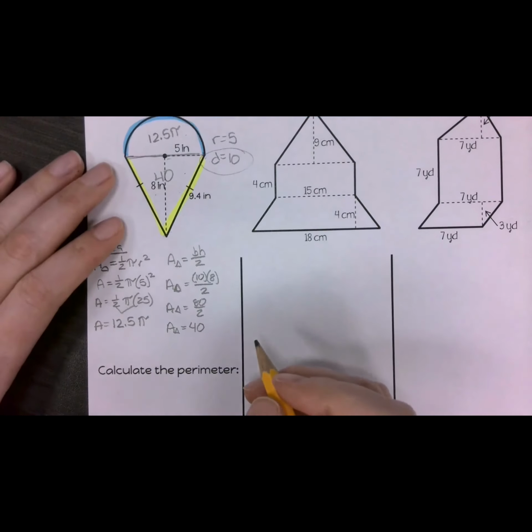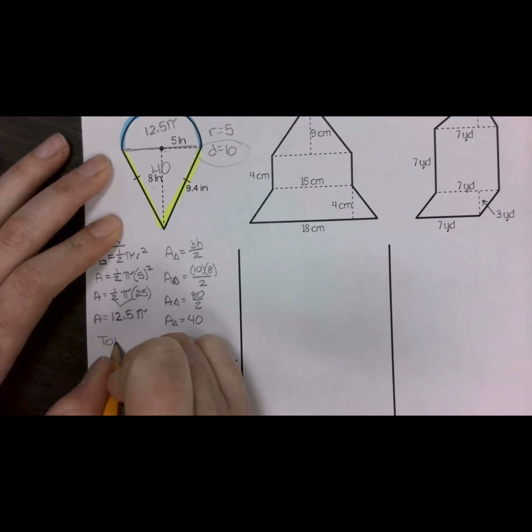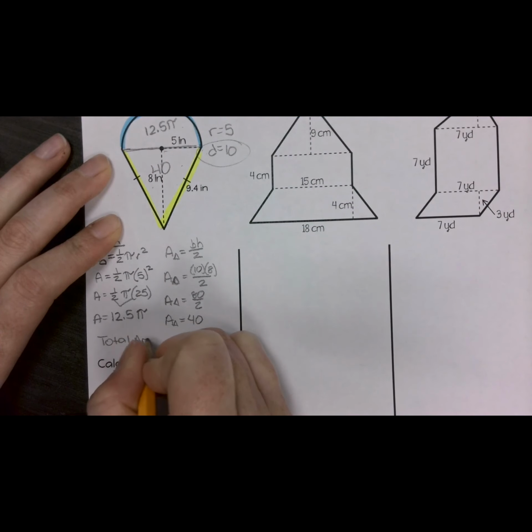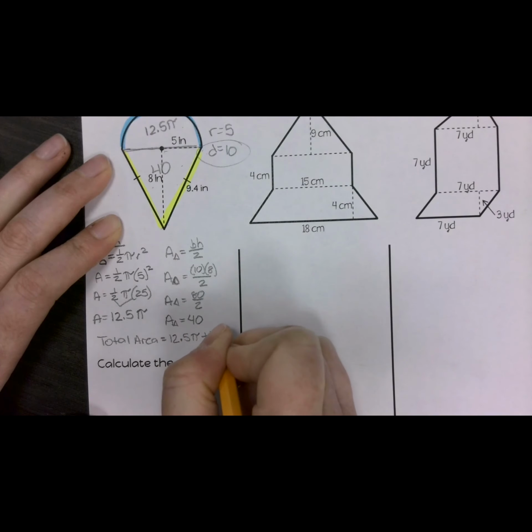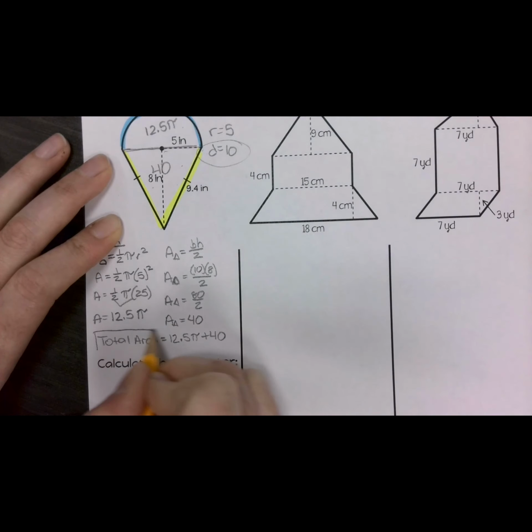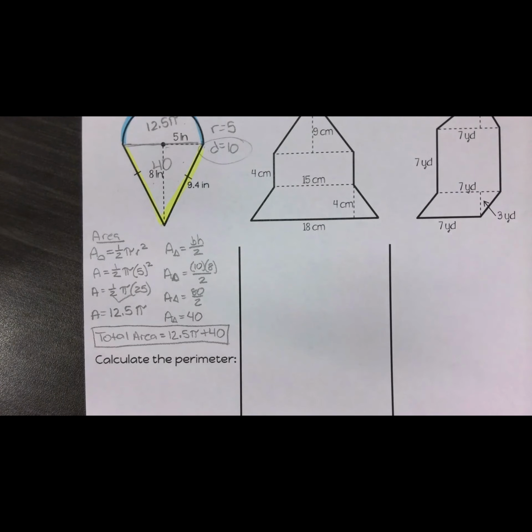To find our total area, we just have to add them up. So our total area would be 12.5 pi plus 40. We can leave this in terms of pi because that's the hard part. Putting in your calculator and getting a decimal answer, that's the easy part.